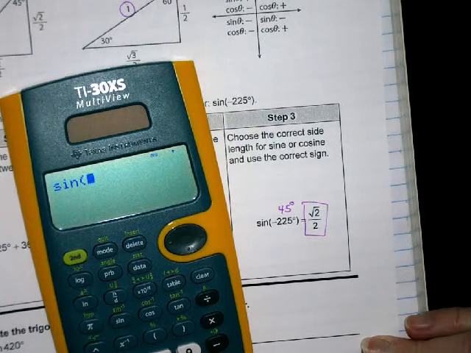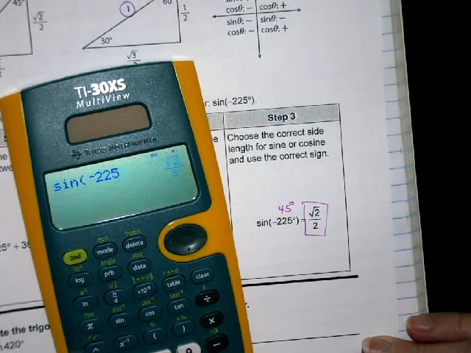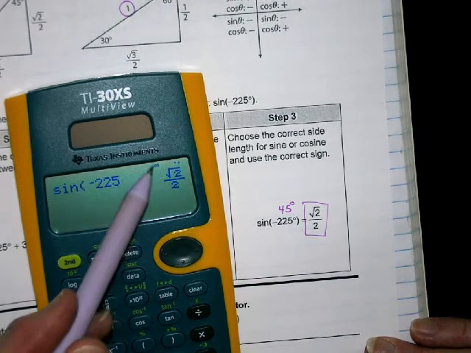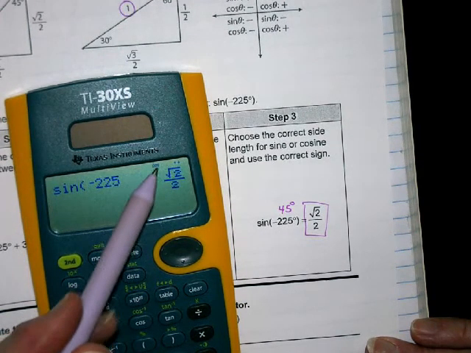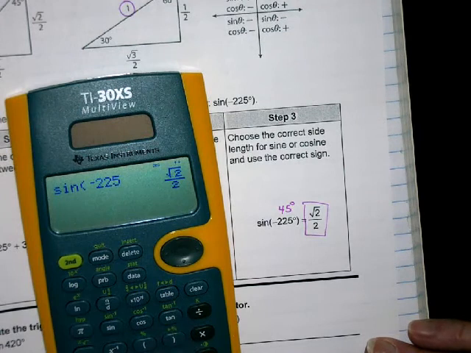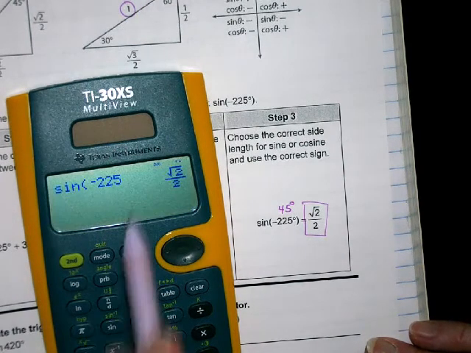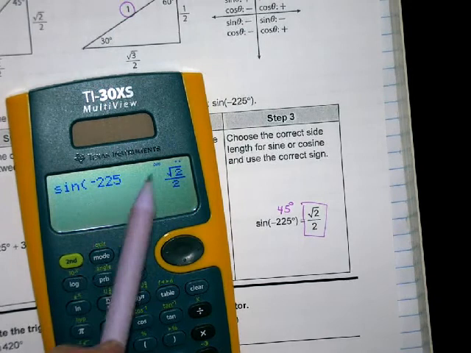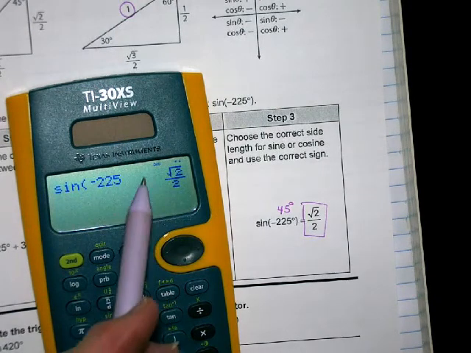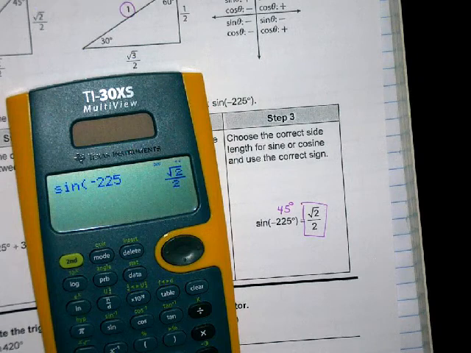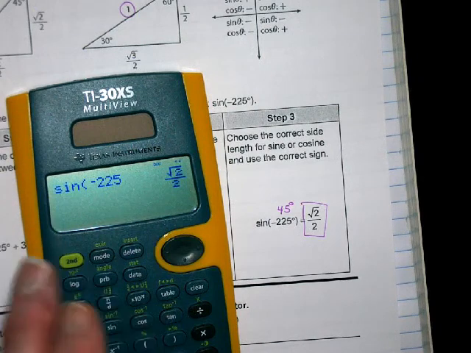you put in the sine of negative 225 degrees. There you go. So this is in degree mode, so it worked for me. If I had it in radian mode, I'd get a different answer. So if you're checking on your calculator and you don't get an answer that makes sense, that didn't match what you found, then you have to make sure your calculator's in the right mode.